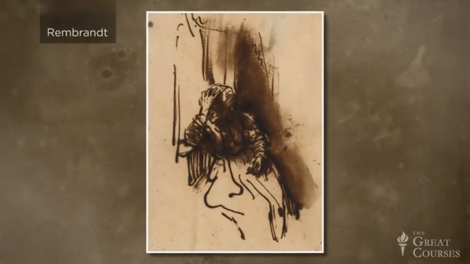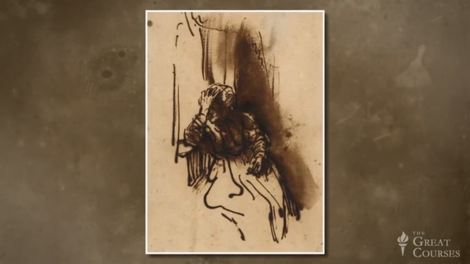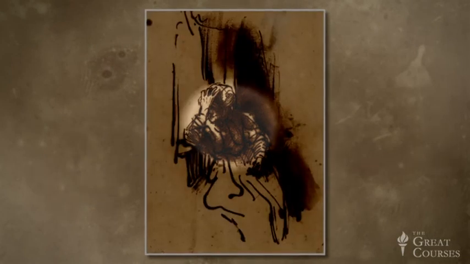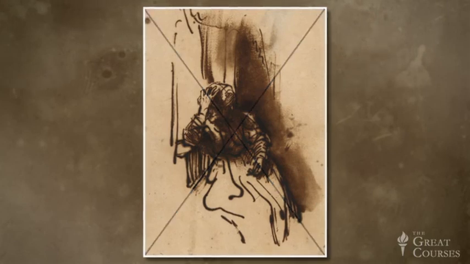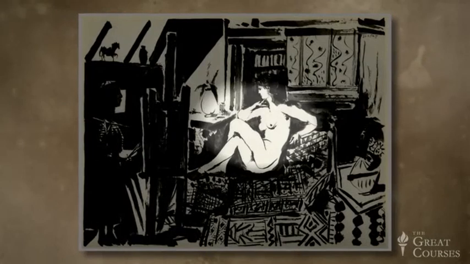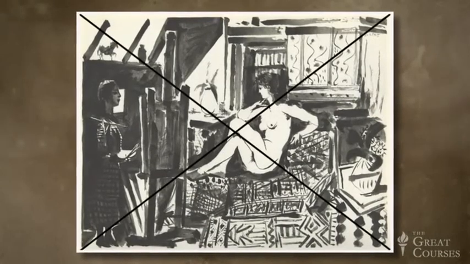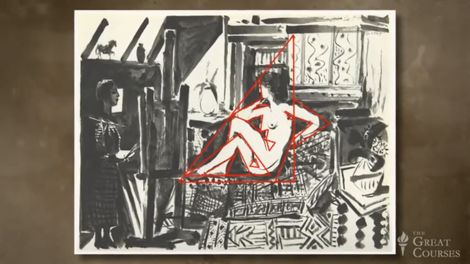The Rembrandt follows a similar strategy. The focal point, Saskia's head and upper torso. Where do we find it? In the center. What kind of shape is it related to? A triangle. Picasso follows suit. The model's the focal point. She's placed in the center. She's constructed using sets of triangles.